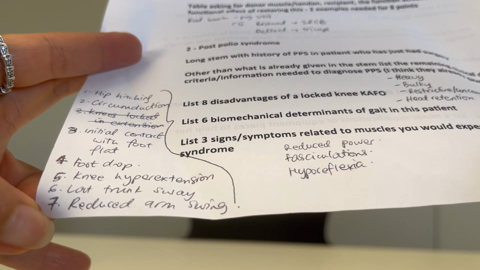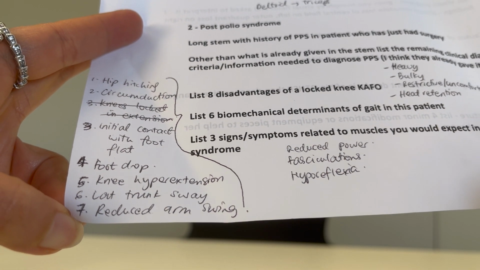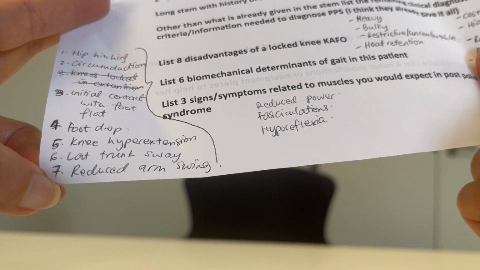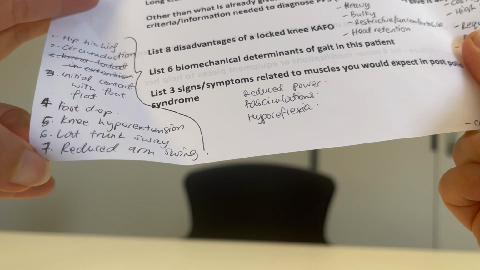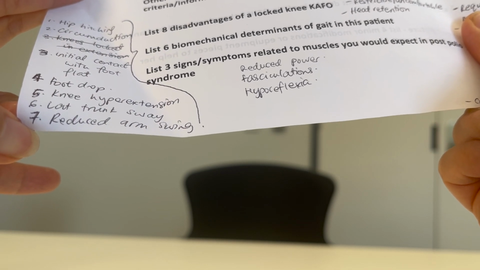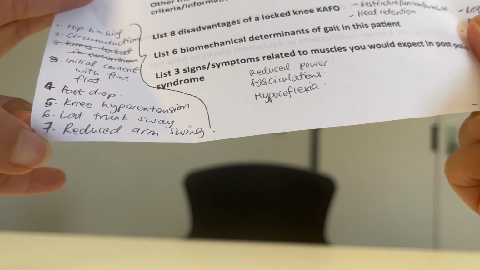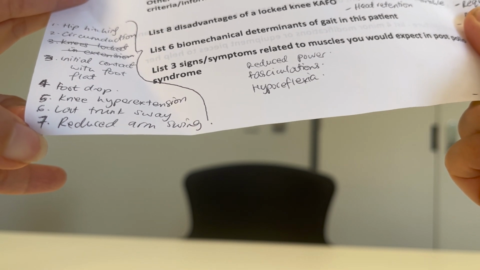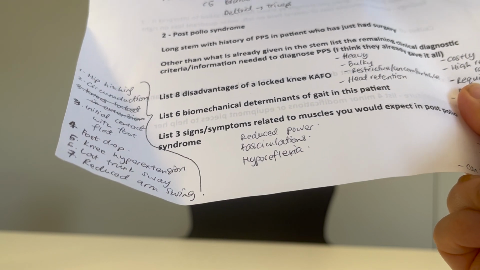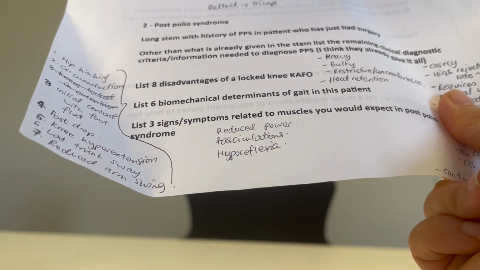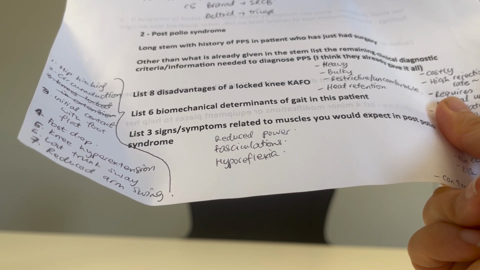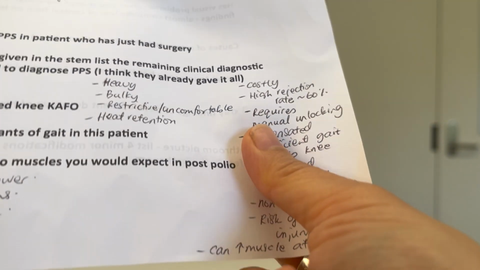So I wrote out 7: hip hitching, circumduction, the initial contact might be with foot flat, there might be foot drop, there'll be knee hyperextension, increased lateral trunk sway, and reduced arm swing. This is assuming the person is walking without any orthotics and their polio is unilateral. So that's what I assume.